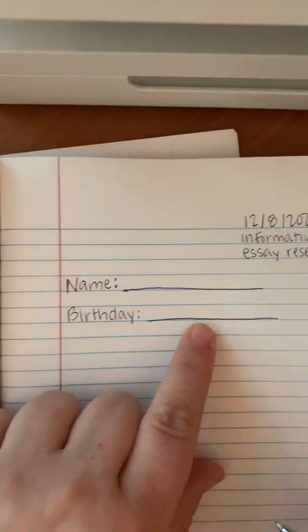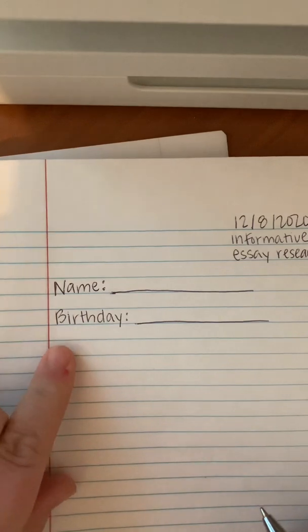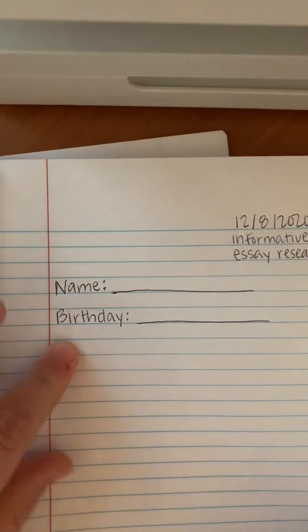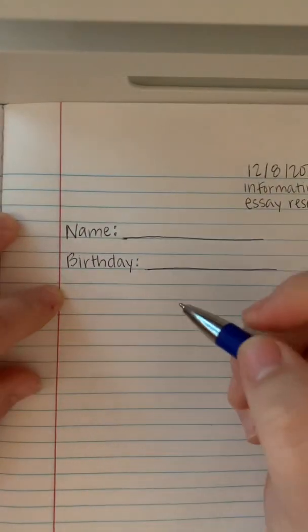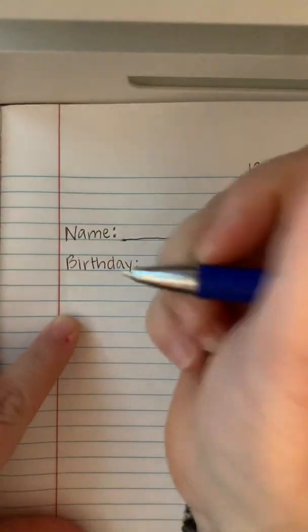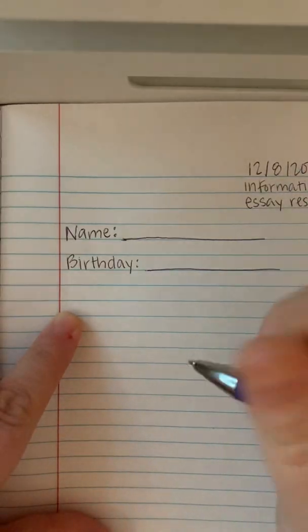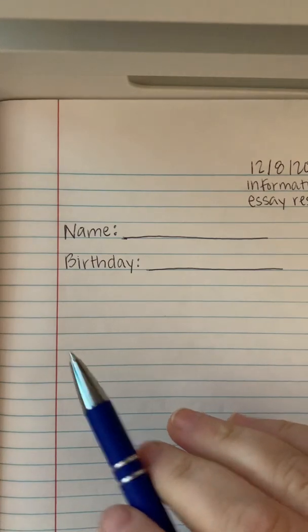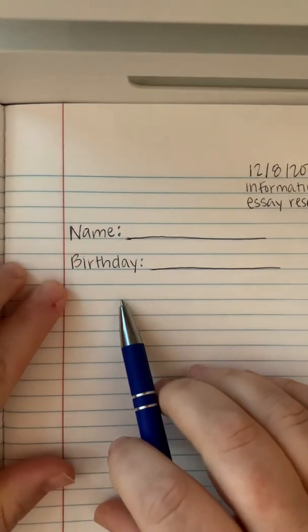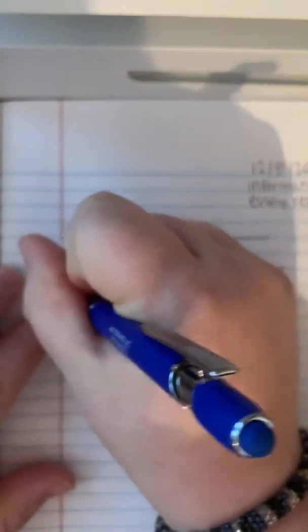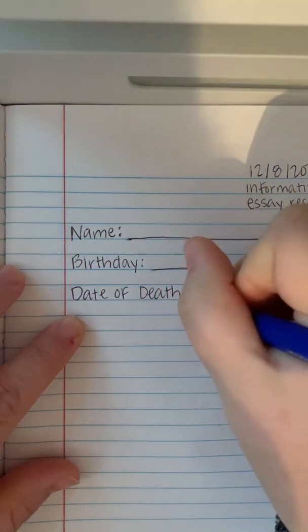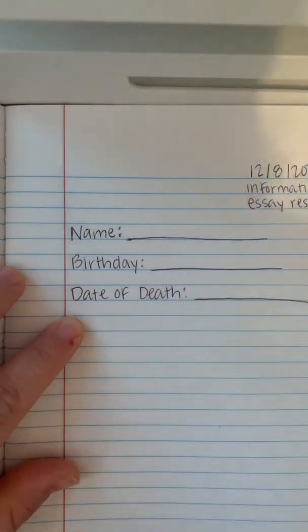And it's always a good idea, when you are telling when somebody is born, to tell where they were born as well, because that's important to their life. The next thing is the day that they died, if they died, because we have some of our people that we're writing about that haven't passed away. So this might not be something that everybody finds. So date of death. Just like that.